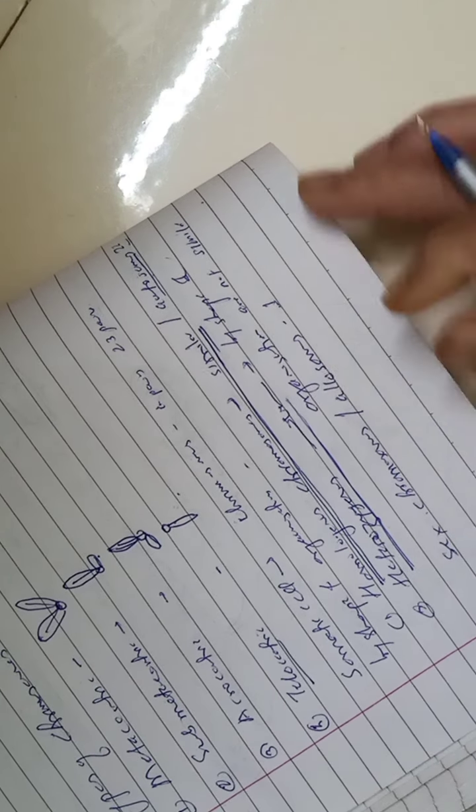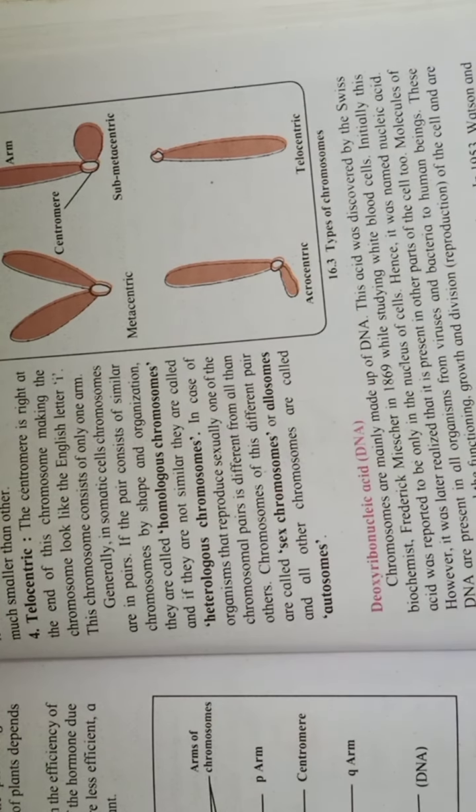In the next page we will see the deoxyribose nucleic acid.